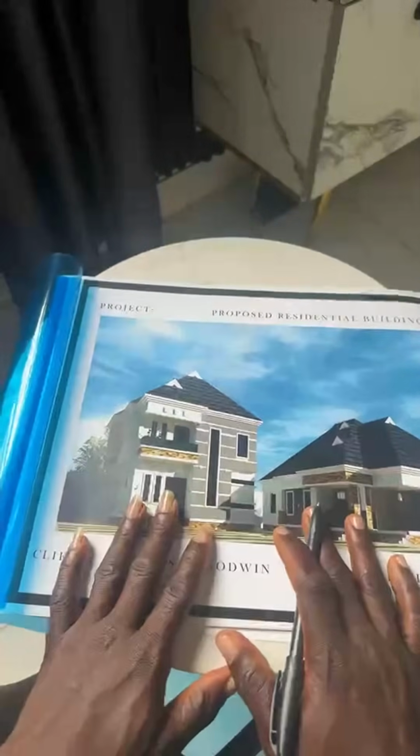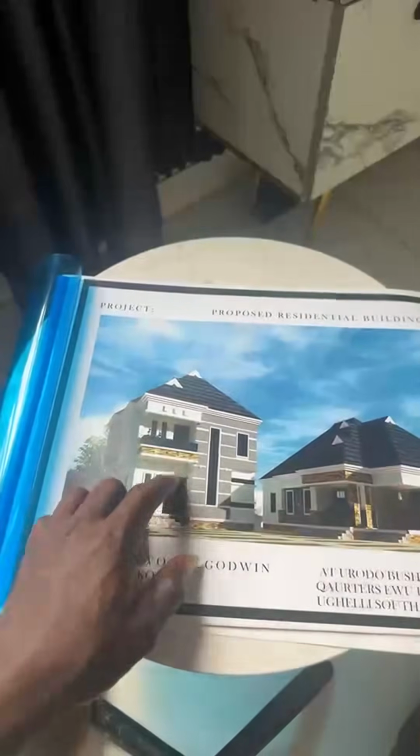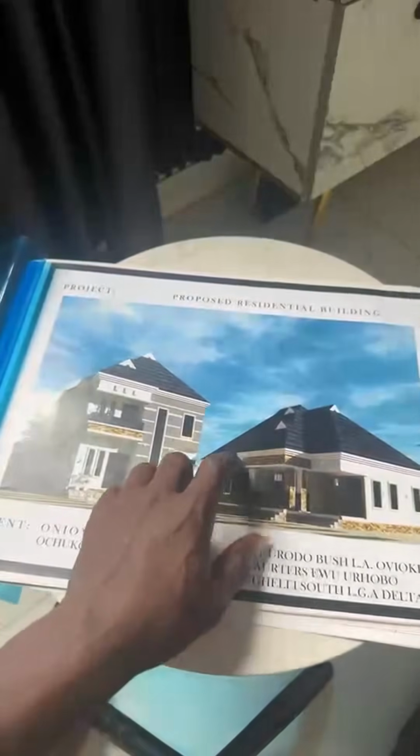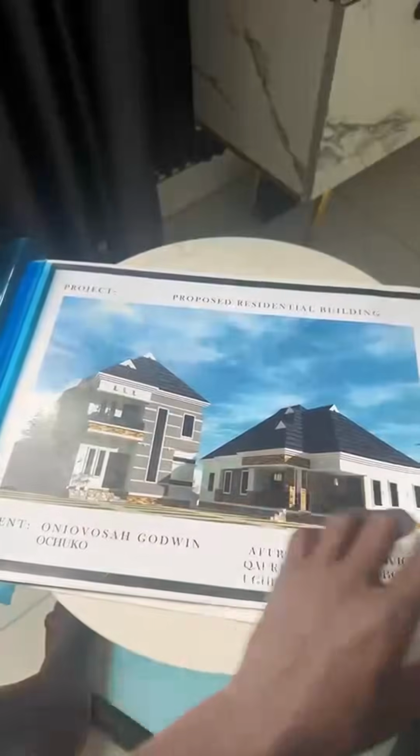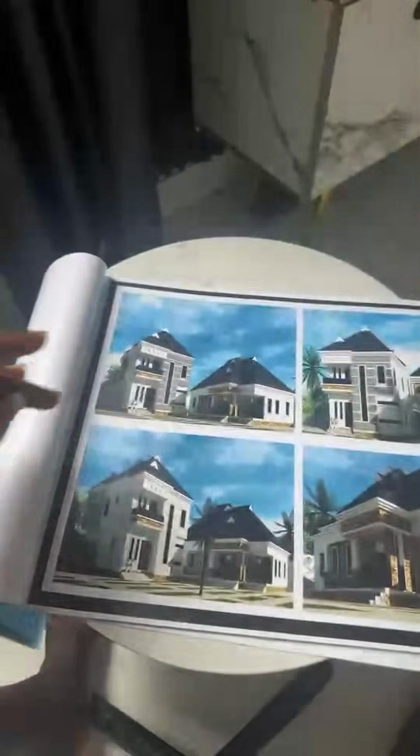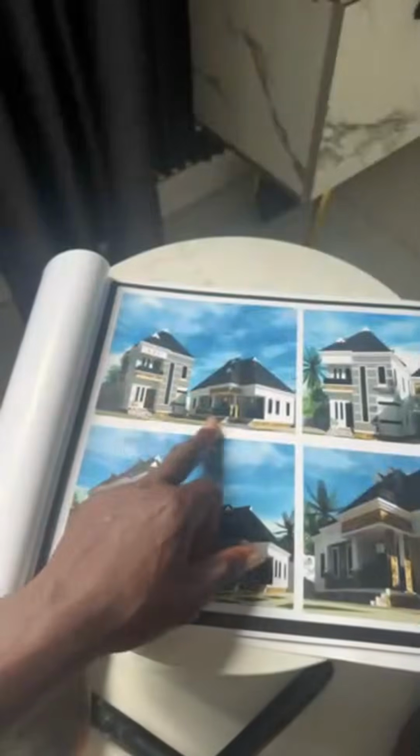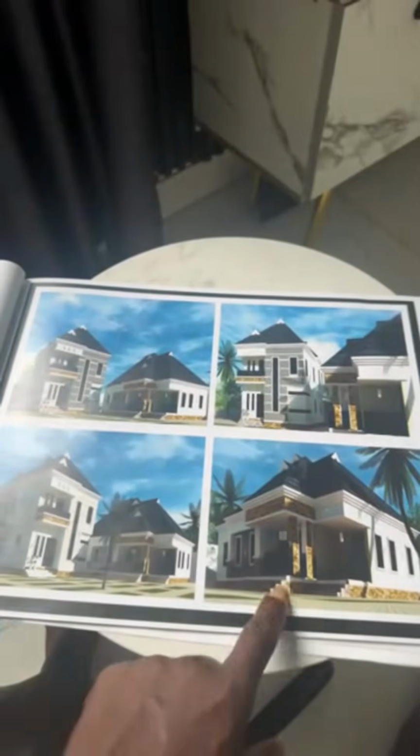Now, this is a new project. As you can see, this is a 3-bedroom duplex, and this is a 2-bedroom and a 1-bedroom unit. So now I want to run the BOQ. You can see all the elevations. We have this elevation here, this one here, this one here, and this one here.